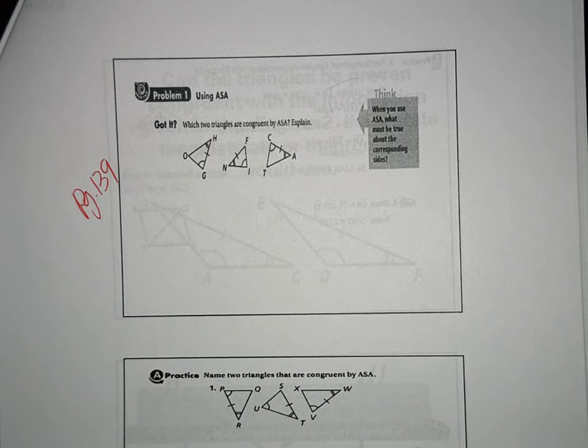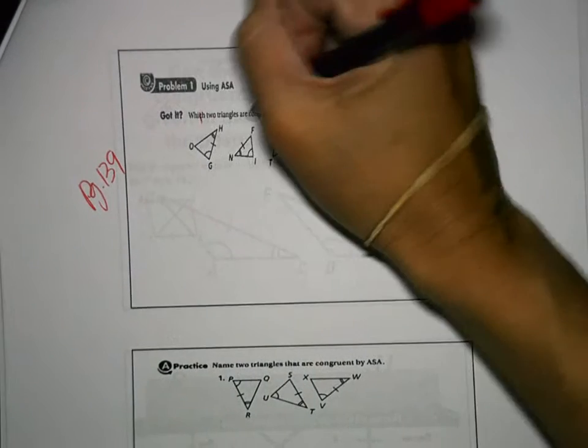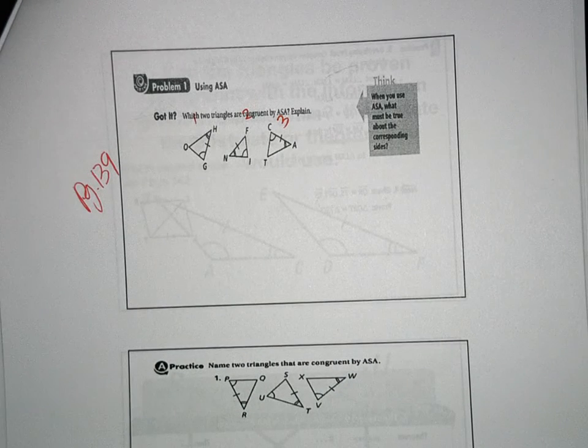All right, Andreas, you've been chosen before too, haven't you? Okay, so which two? We'll just label these as 1, 2, and 3. So which two are congruent by angle, side angle? Very good, 1 and 3.